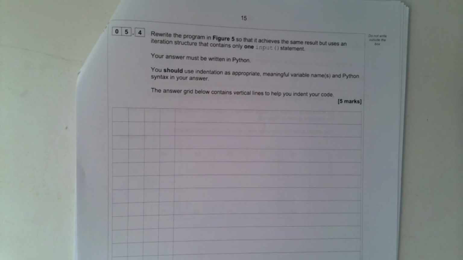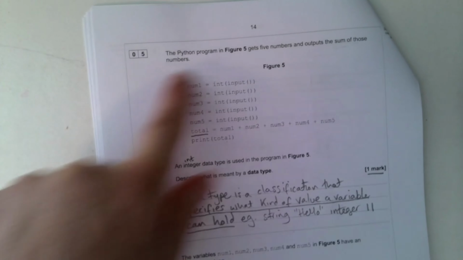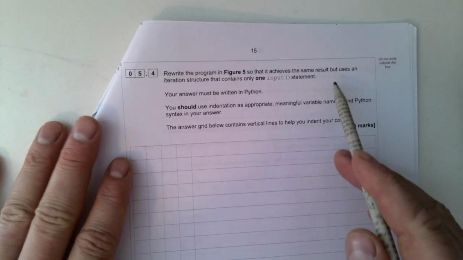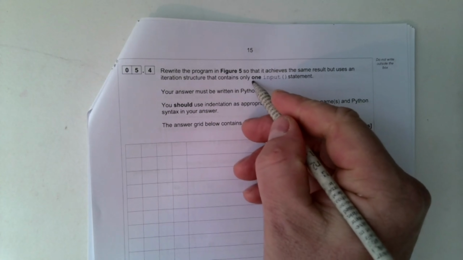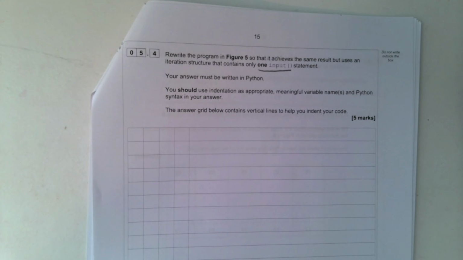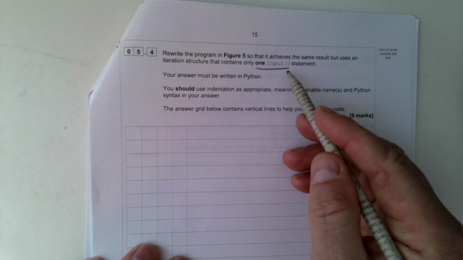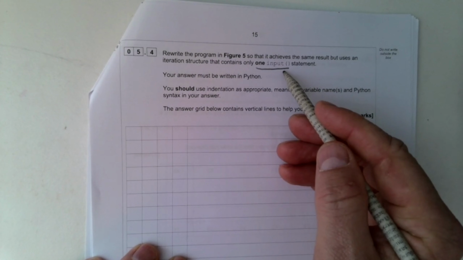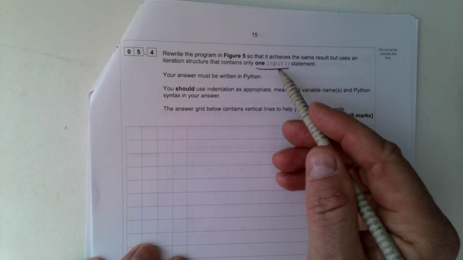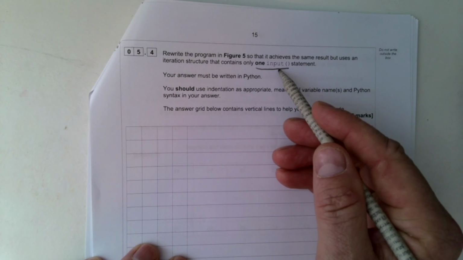Question 5.4 states: rewrite the program in figure 5, which is this one here with loads of inputs, so that it achieves the same result but uses an iteration structure that contains only one input. So this is testing our knowledge of iteration, and because we need 5 inputs essentially, just using one statement, I know I'm going to have to do a for loop. You don't have to do a for loop, but it's an easy way of doing this.